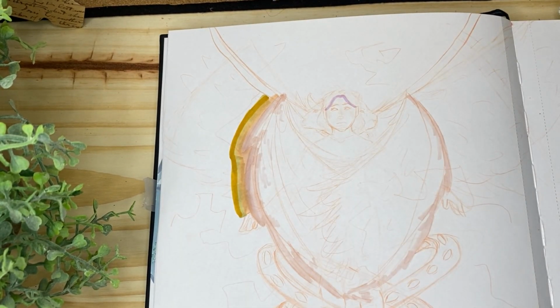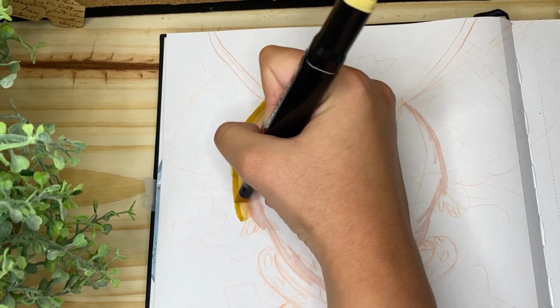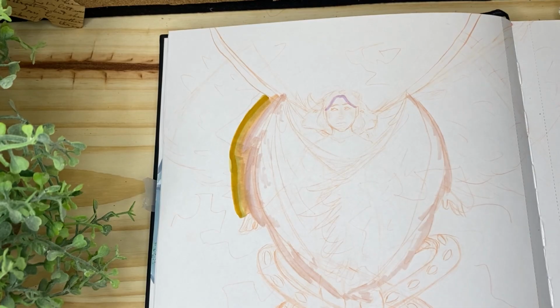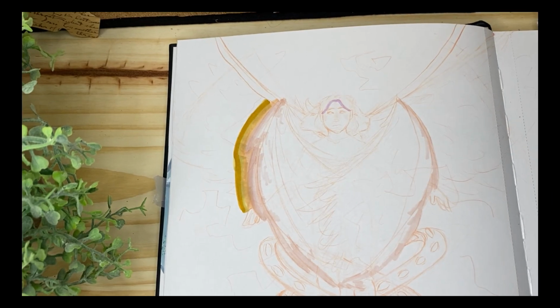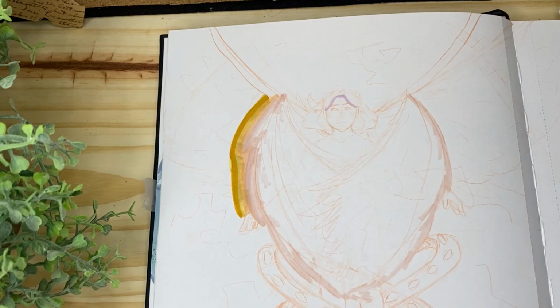Did I ever use this one? Uh-oh. Hopefully I didn't just ruin it. Oh no, I think I just ruined it. No. Okay, there might be a way to fix that, but I don't know.